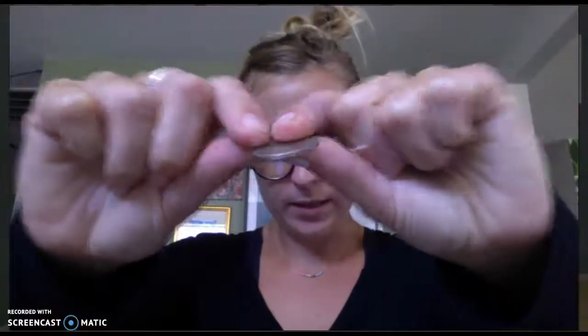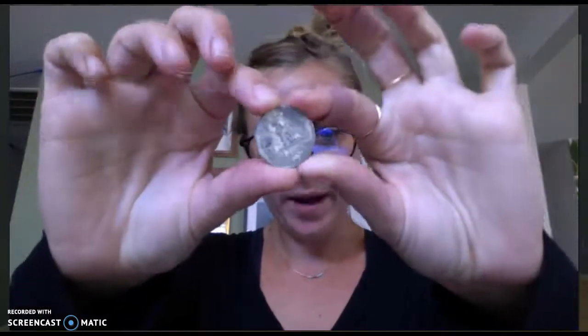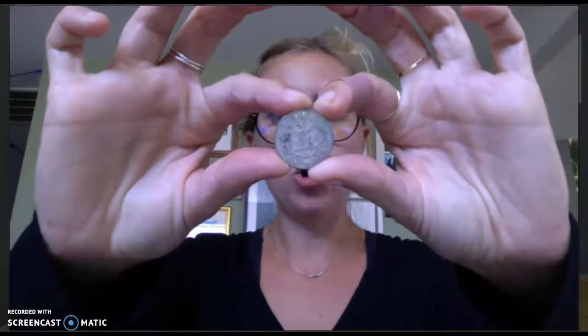What is that one? It's kind of big. It's got some ridges on the end. On the back, it looks like there is an eagle. What is that one? Think in your brain. That's right, it's a quarter. How much is a quarter worth? 25 cents. Nice job. Let's look at the next one.